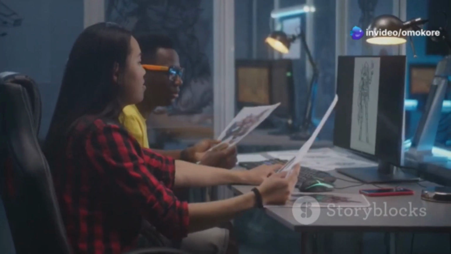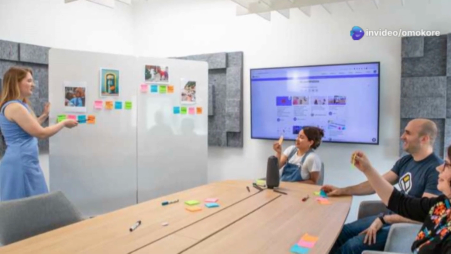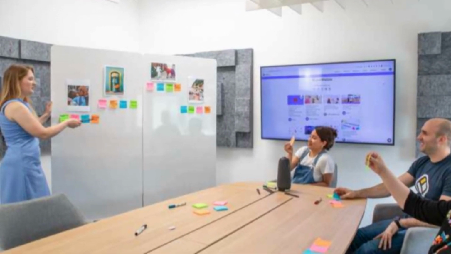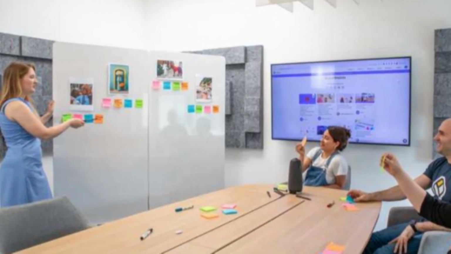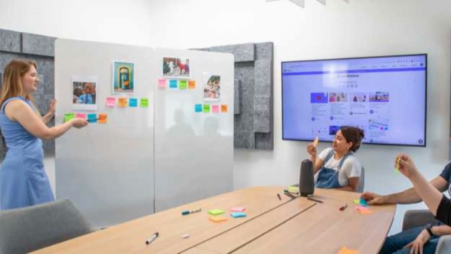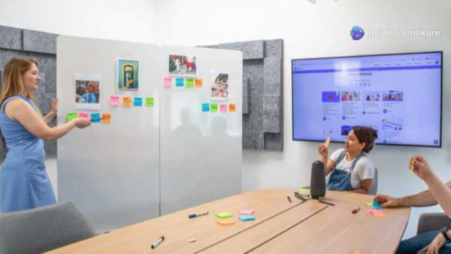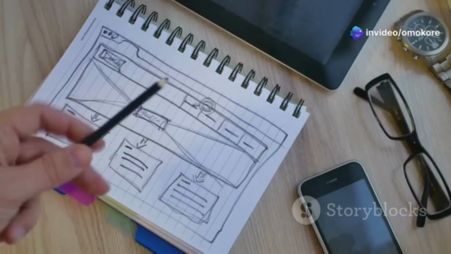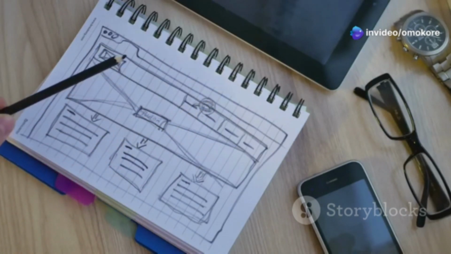The UX design process is straightforward. It starts with research and understanding, where you conduct user interviews, create personas, perform competitive analysis, and gather insights through surveys. Then, information architecture. Organize content logically with sitemaps and structured navigation.